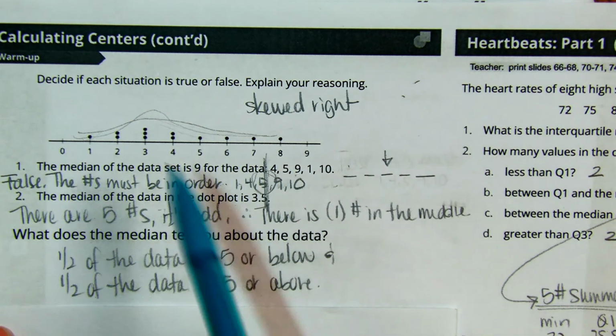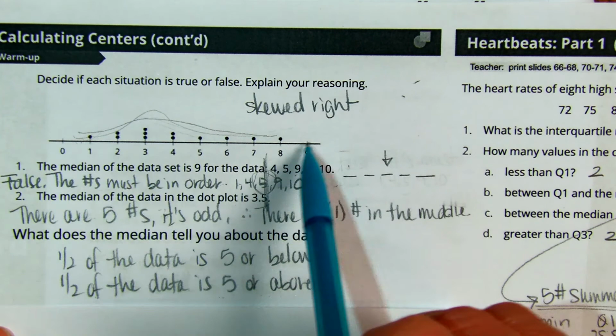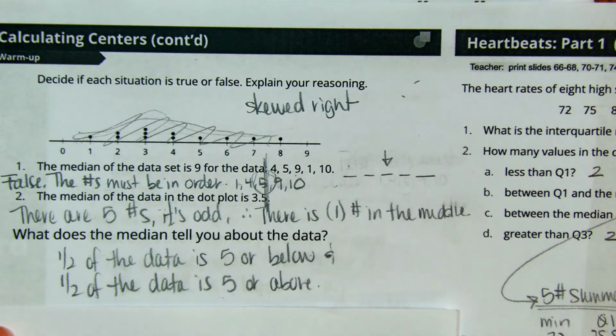And looking at this, I don't really understand why this is here. So I'm guessing that graph does not even go with this.